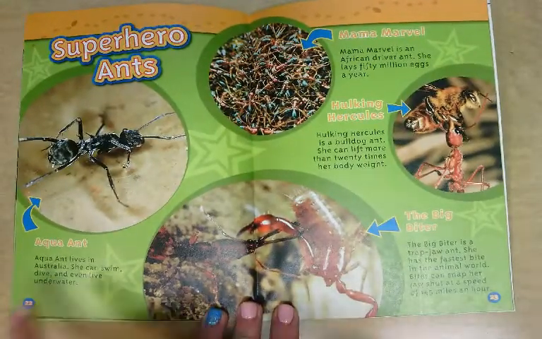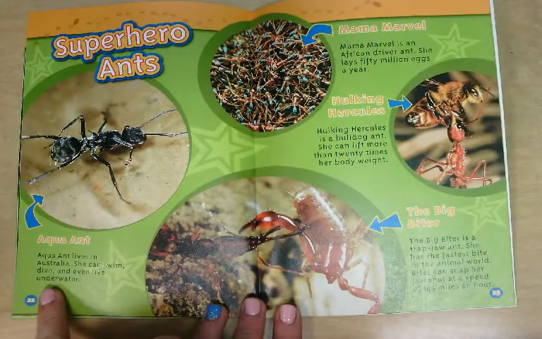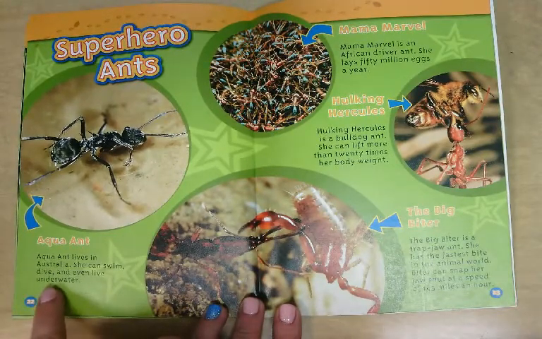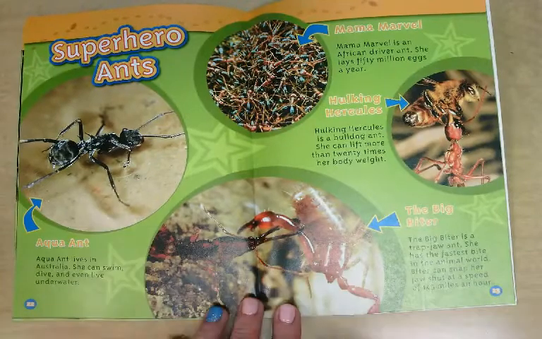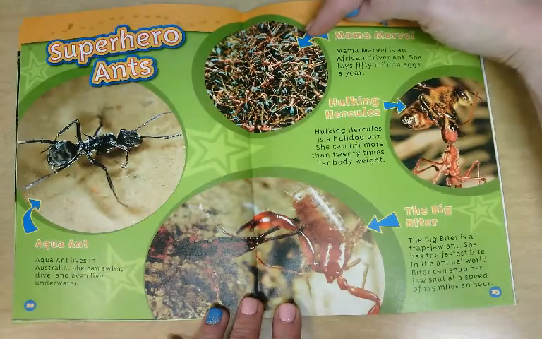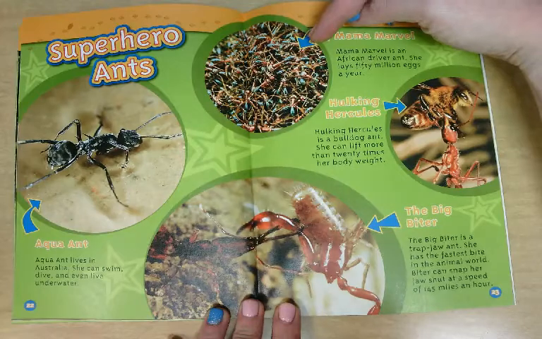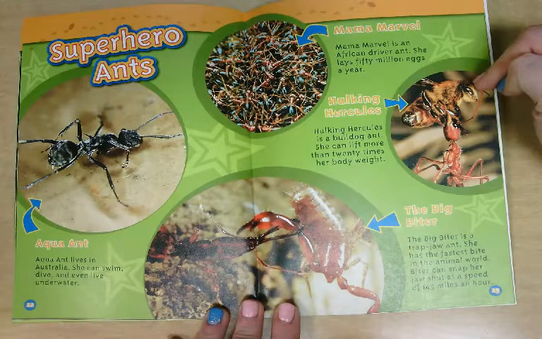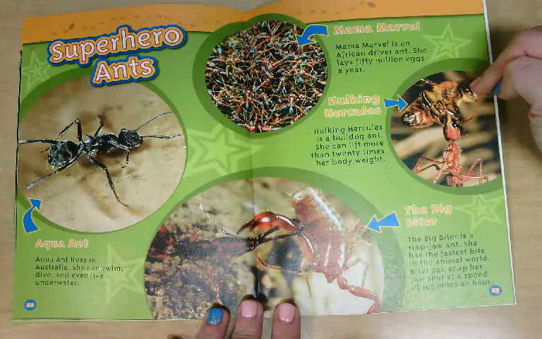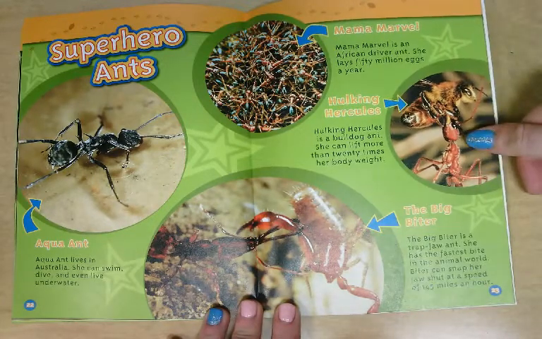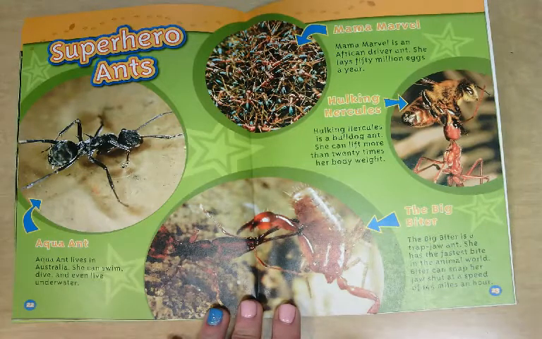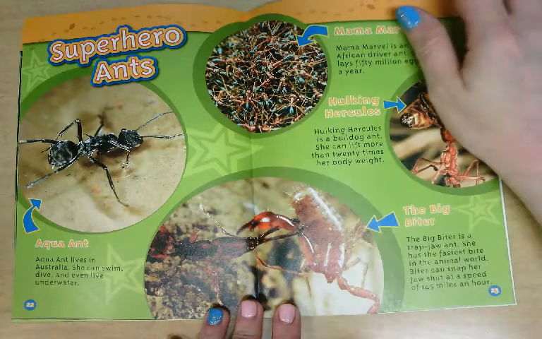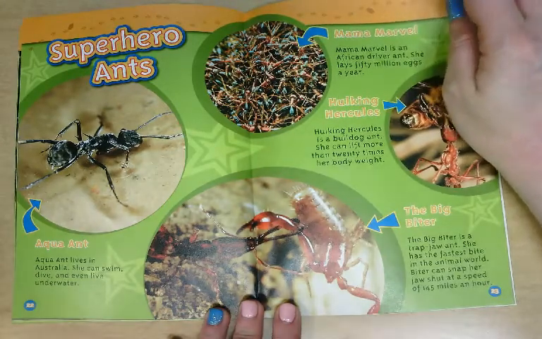Superhero ants. We have Aqua Ant. Aqua Ant lives in Australia. She can swim, dive, and even live underwater. Mama Marvel. Mama Marvel is an African driver ant. She lays 50 million eggs a year. Hulking Hercules. Hulking Hercules is a bulldog ant. She can lift more than 20 times her body weight. The Big Biter. The Big Biter is a trapjaw ant. She has the fastest bite in the animal world. Biter can snap her jaw shut at a speed of 145 miles an hour.